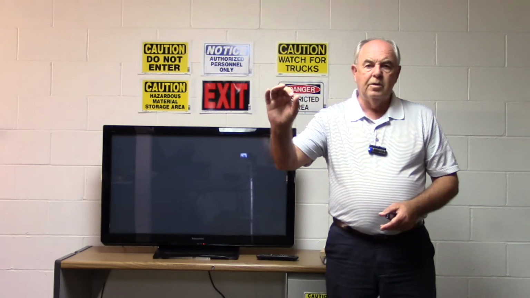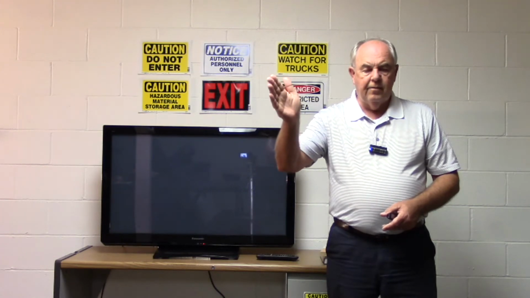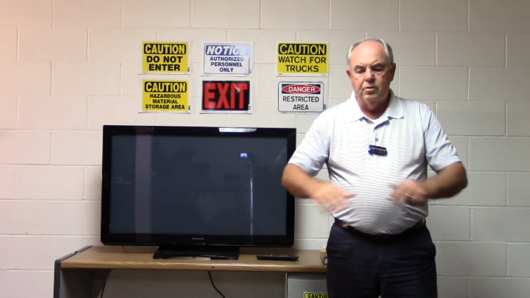Three things you need to check. Number 1, make sure you look at the gauge. Make sure it's properly charged. If the needle is in the green zone, then the fire extinguisher is properly charged. Make sure it's not obstructed. Make sure somebody hasn't pushed boxes up against it, or maybe even tool cabinets or some other storage items. Also make sure that it's not damaged.